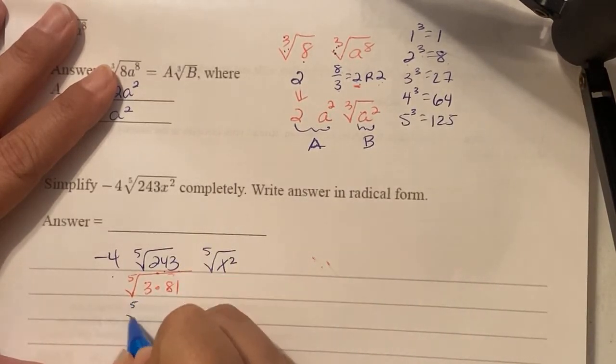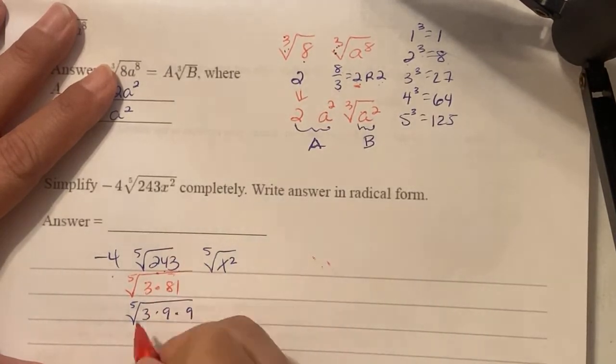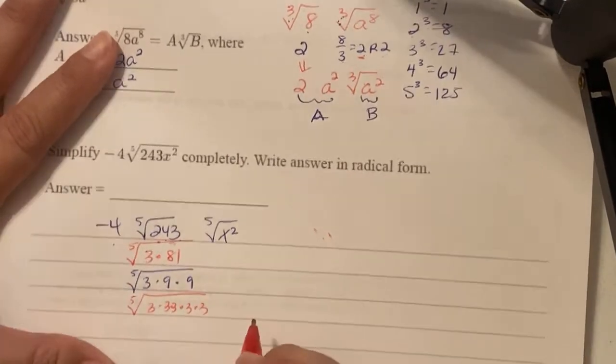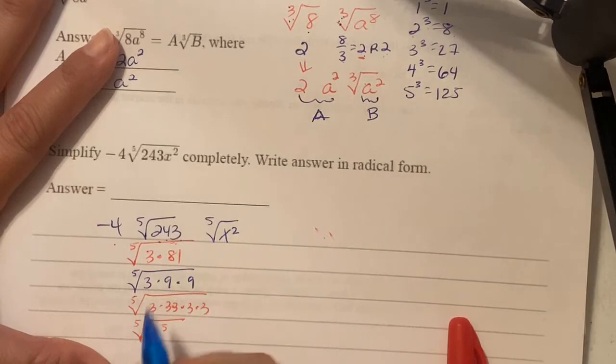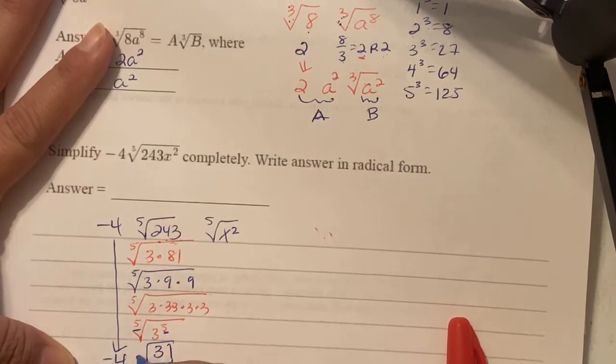And then we know that 81 is 9 times 9, which breaks down to a total of 5 3s. So we see 3 to the 5th power. Since the index and power match, a 3 came out. We still had the negative 4 that was already on the outside.